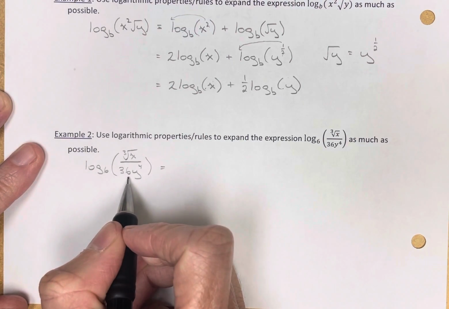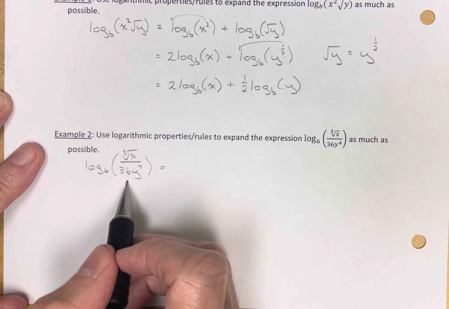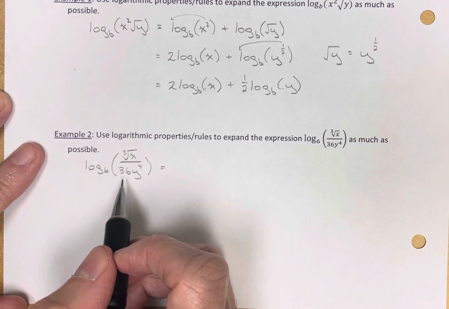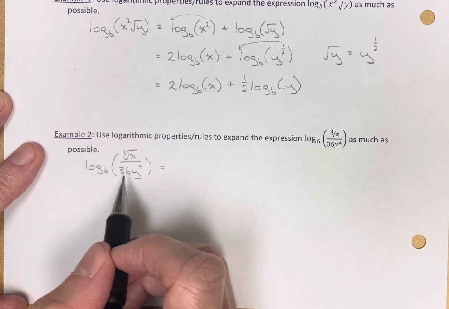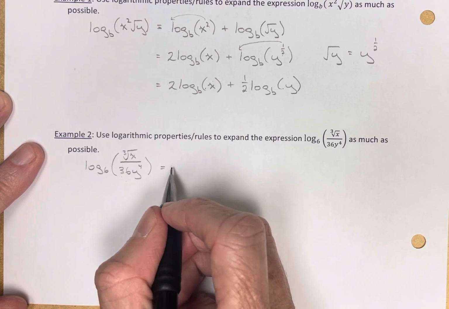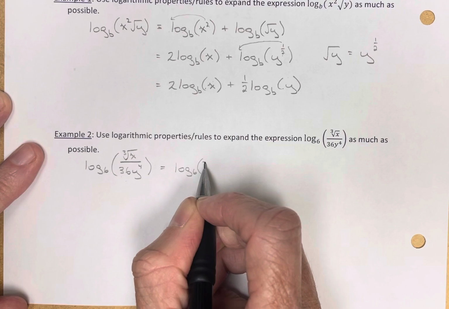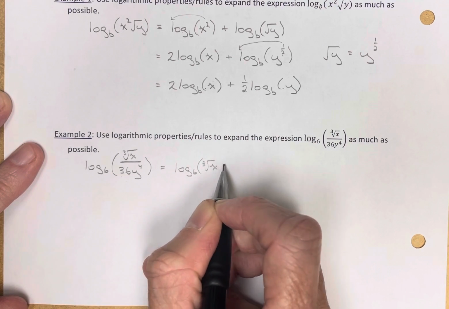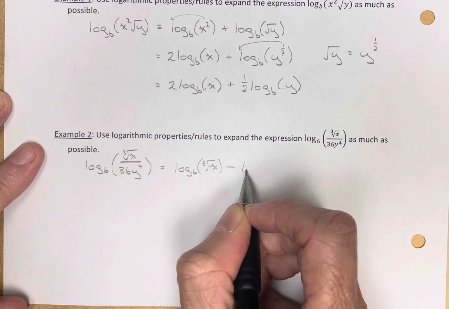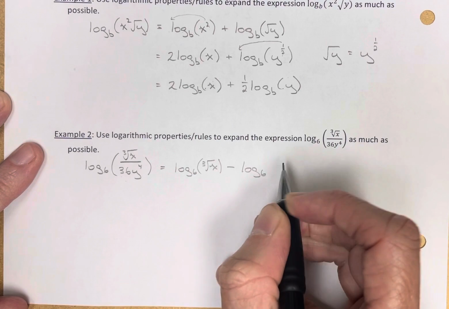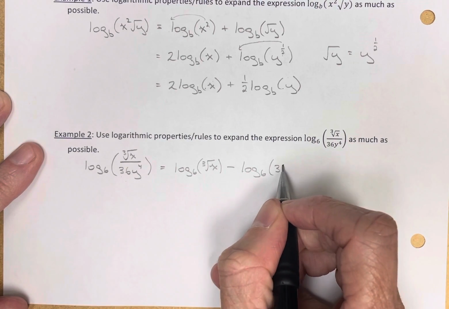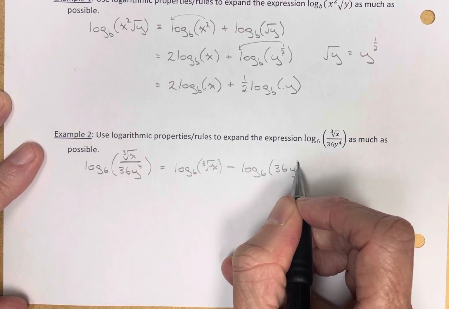Well, it's a quotient, and we know that the log of a quotient is the difference of the log of the numerator minus the log of the denominator. So log base 6 of the numerator, cube root of x, minus log base 6 of the denominator, which is 36y to the fourth.